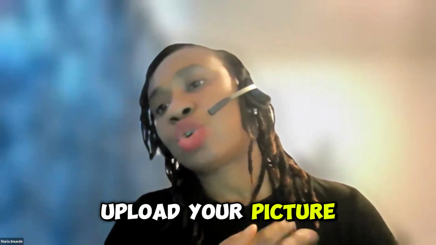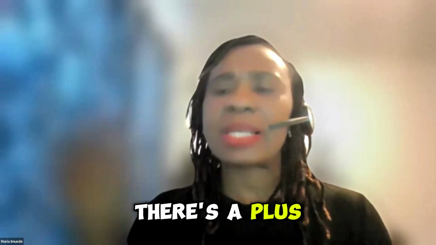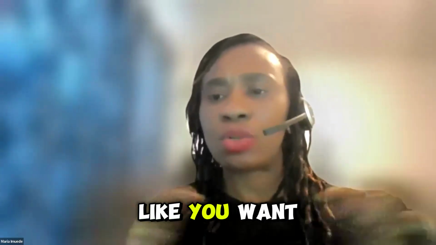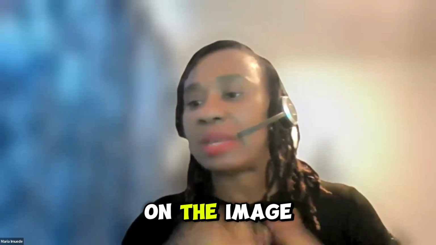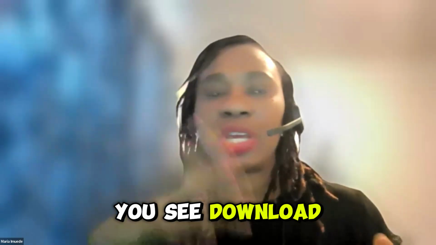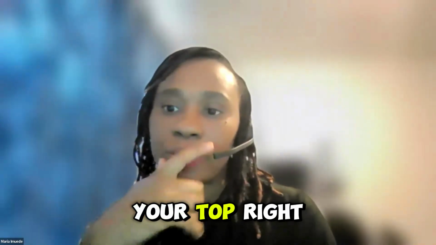How do you upload your picture onto Gemini? When you're in Gemini, there's a plus sign. Click on that plus sign, just the way you chat on ChatGPT. How do you save your picture? Click on it. If you're using your phone, click on the image and you see download. If you're using a computer, you see a download arrow on your top right.